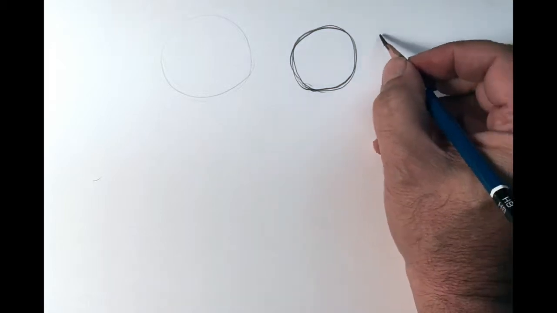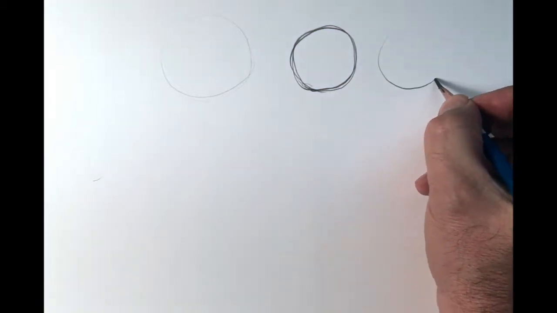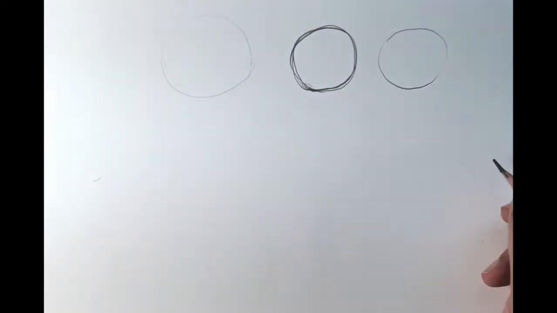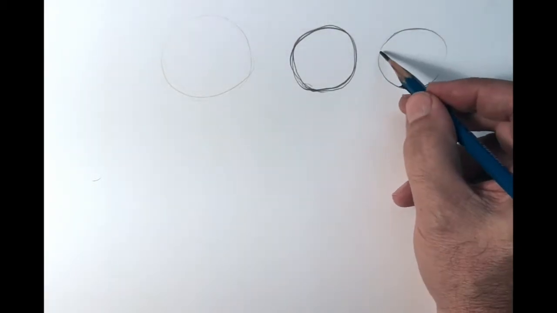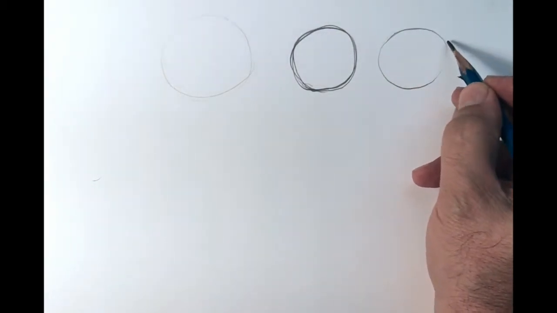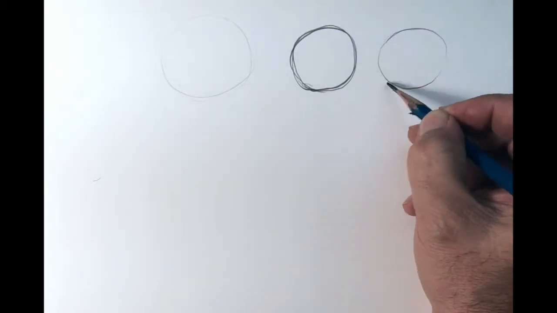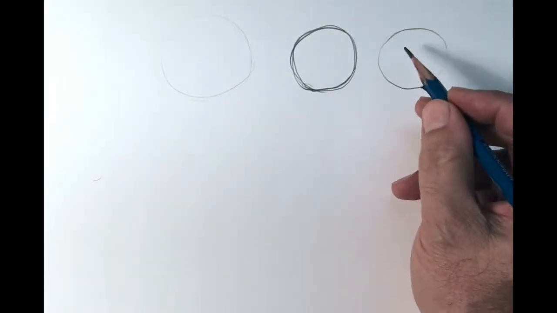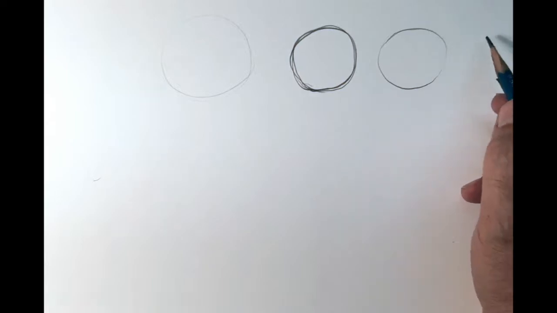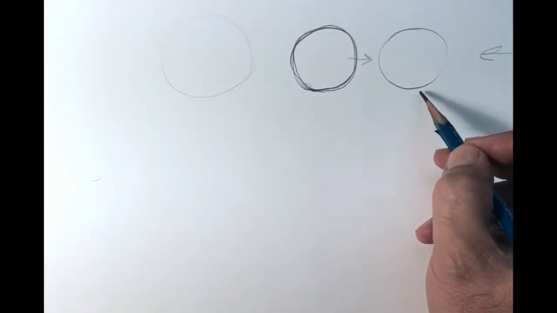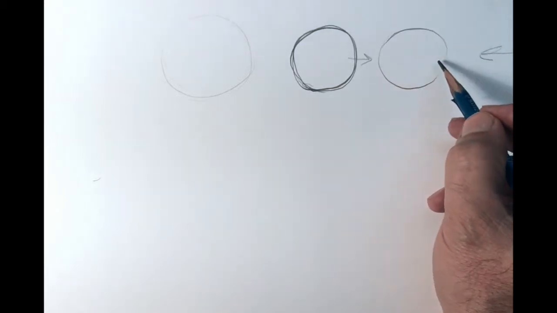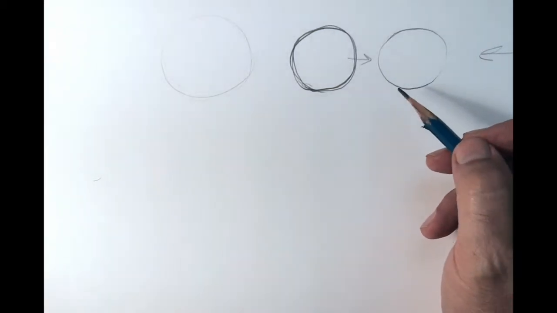But I could draw the same circle with a different kind of line and imply something a little bit more interesting. So this line here is going from light to dark to light again and dark again. So the implication is that there's maybe some sort of light hitting it from the sides possibly, causing that contour line to be darker in some areas and lighter in others.